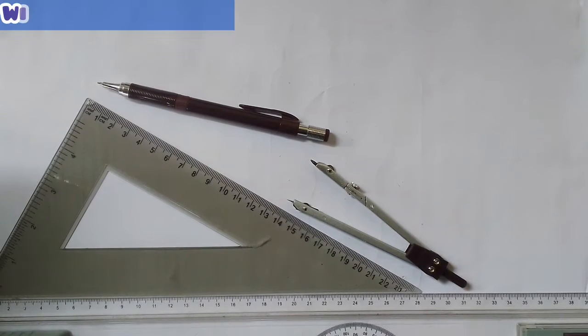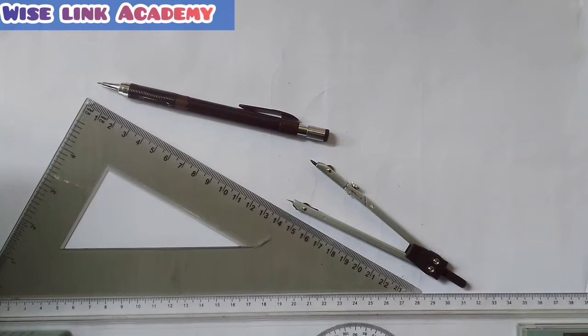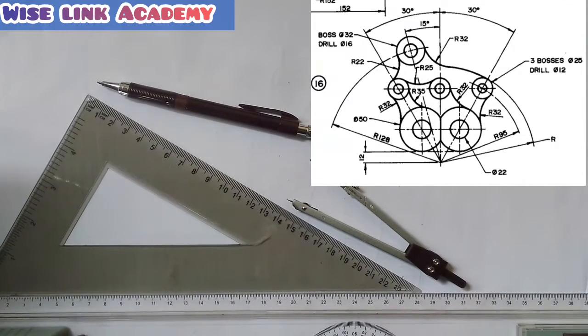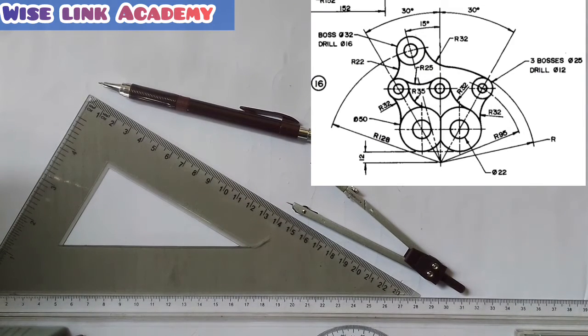Today we're going to reproduce that figure you're seeing at the right corner of the screen by applying the principle of tangency. If you look at that figure closely, it looks somehow complicated, but today I will show the simplest way for you to understand how to construct that figure.